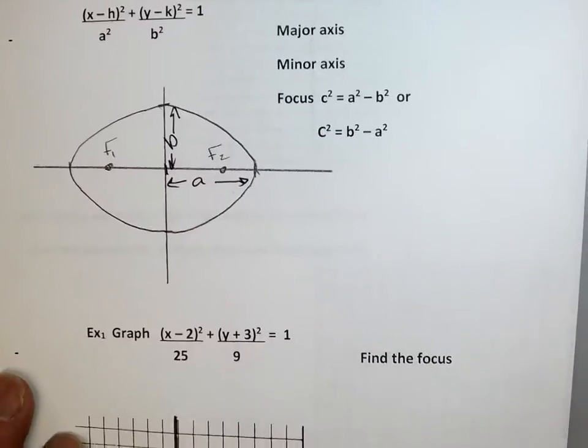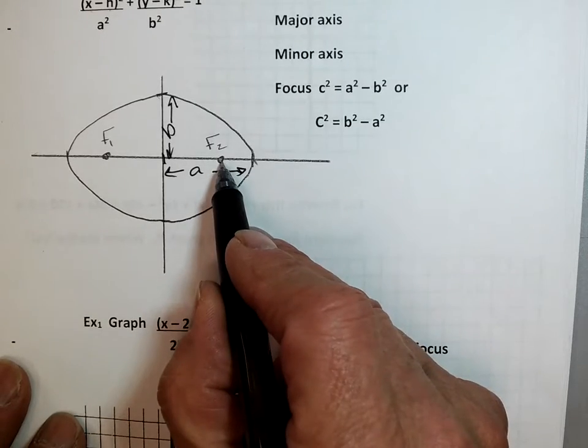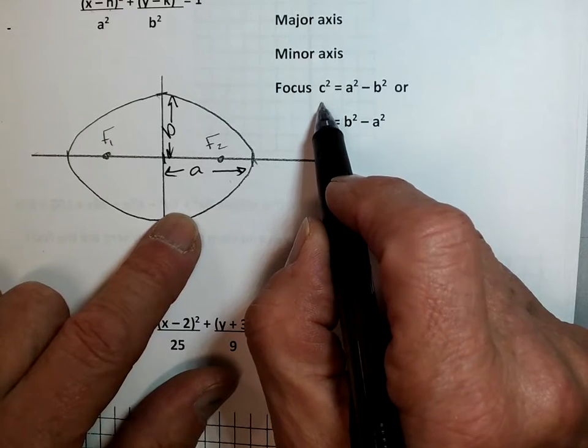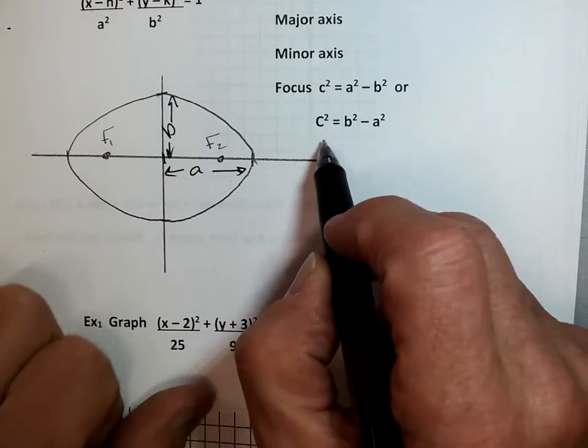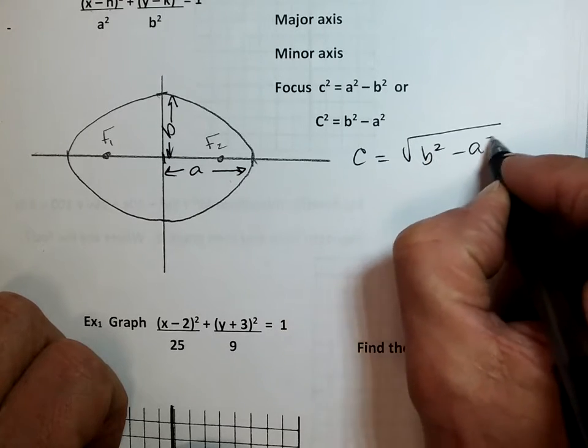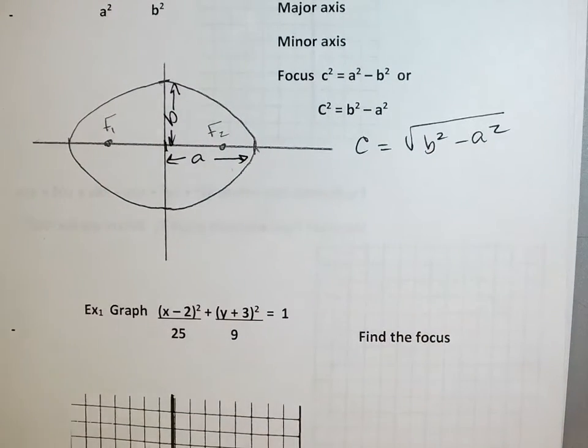Okay. All right. Now the focus. To find the focus comes from this equation. c squared is like the Pythagorean theorem, but it's not because it's inside. So c is equal to the square root of b squared minus a squared. And sometimes you need to find the focus. And the focus was the push pins, right? The focus was the push pins. You with me? So when you drew your ellipse and you had your 2 push pins, those are the foci, okay? Right?